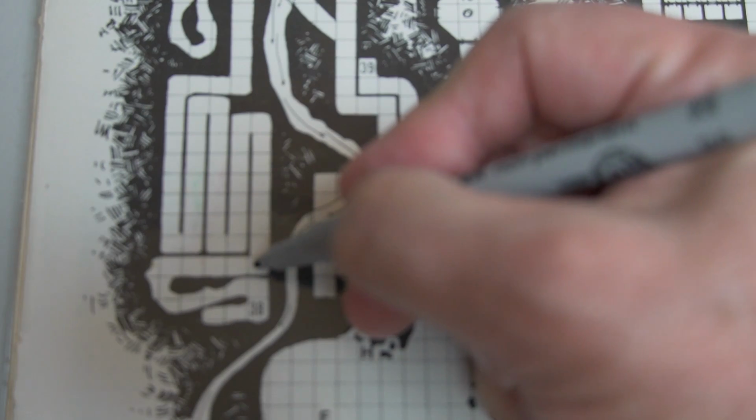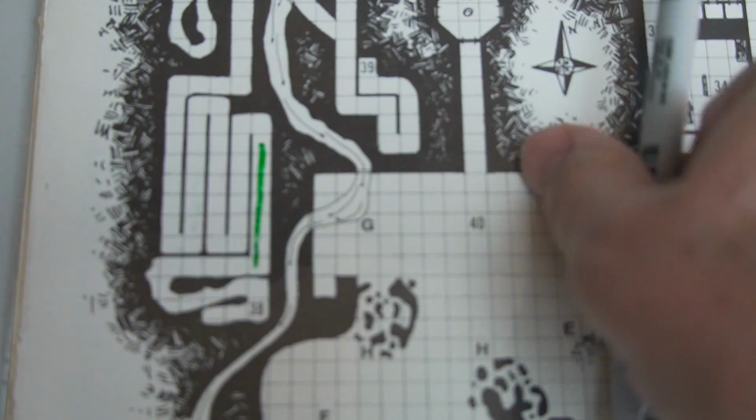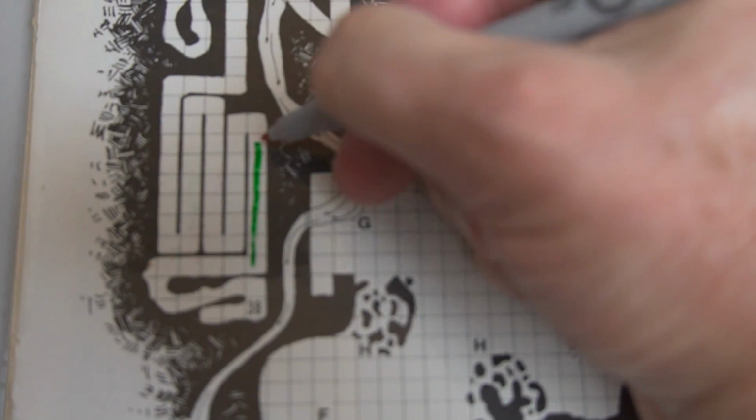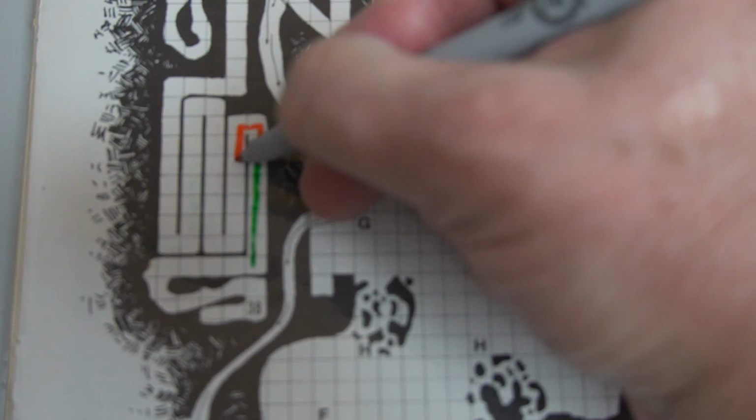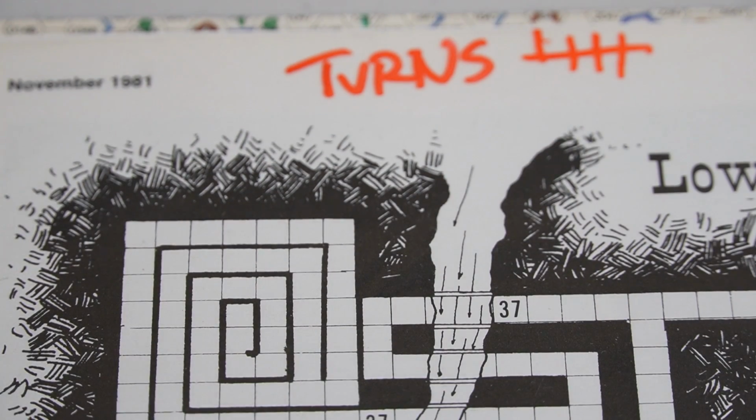You want to have that map. I like to put a plastic cover on that map. I print it off, and then I can draw on it with grease pencils, different colored grease pencils, or different colored non-permanent markers, so that I can keep track of where they are in the dungeon, and how many turns are going by, whether they're rounds or turns.